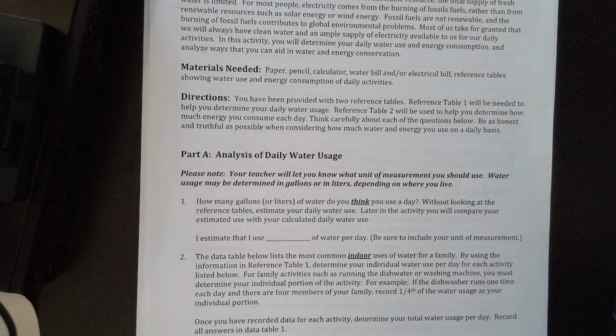So you're just going to use the units that are on the water bill, and those should be in gallons.